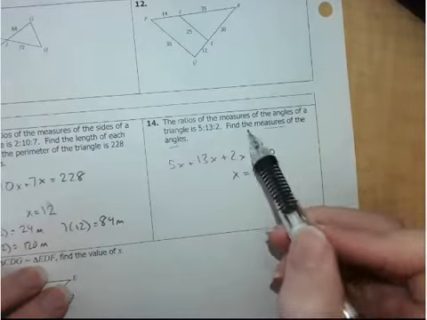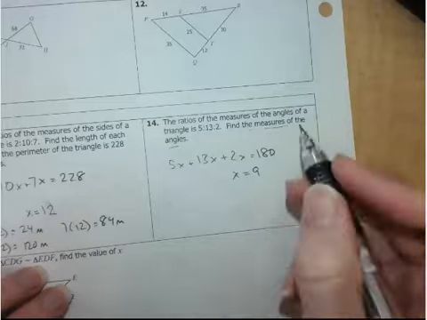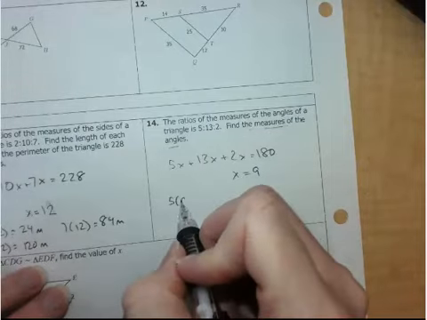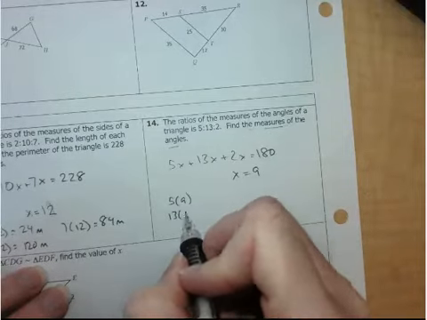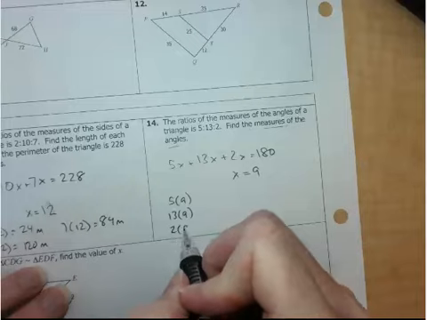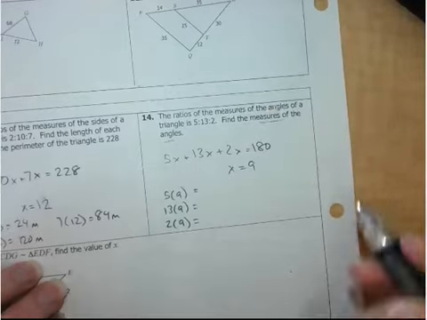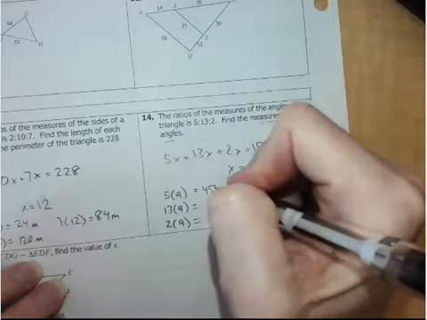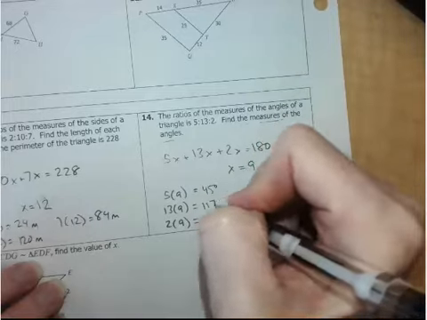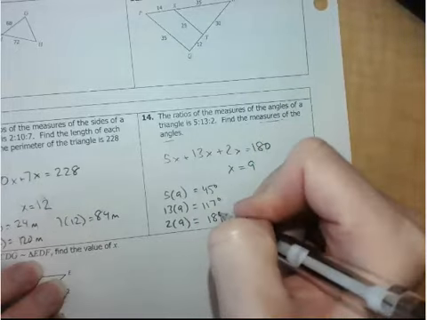And then it says find the measures of the angles. So we want to find all of them. So we're going to take 5 times 9, 13 times 9, and 2 times 9, and give all the angles. So we've got 45 degrees, 117 degrees, and 18 degrees.